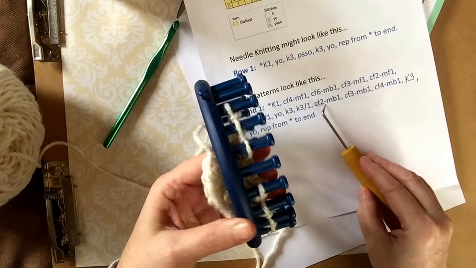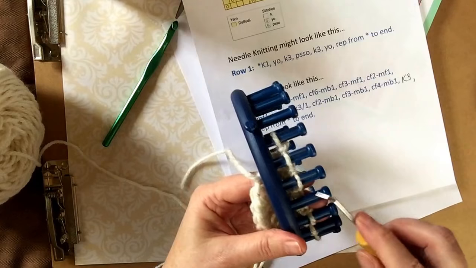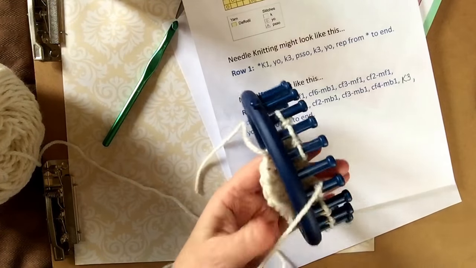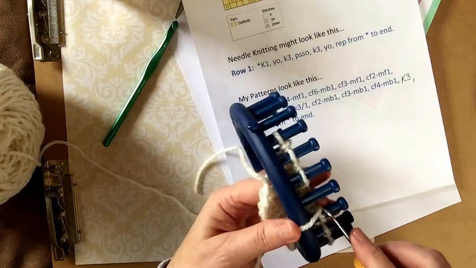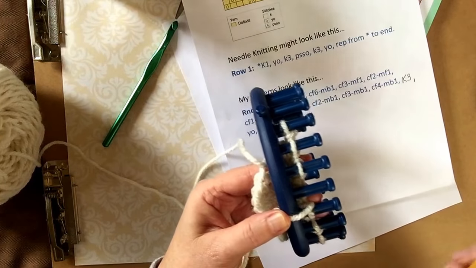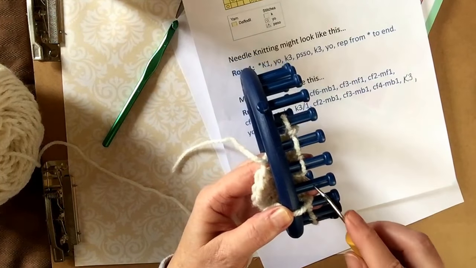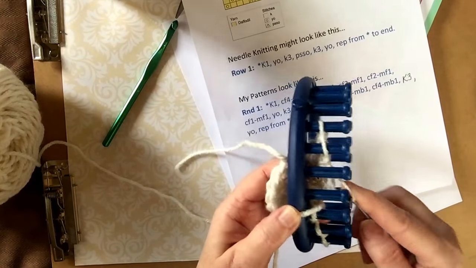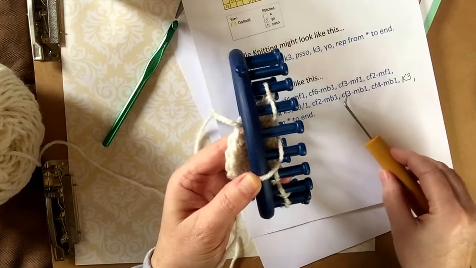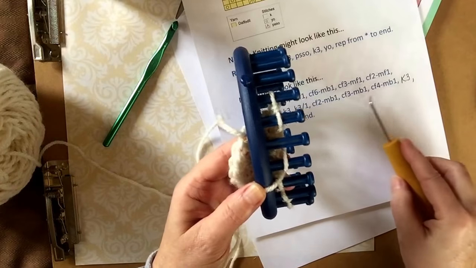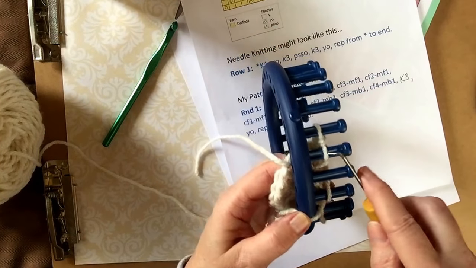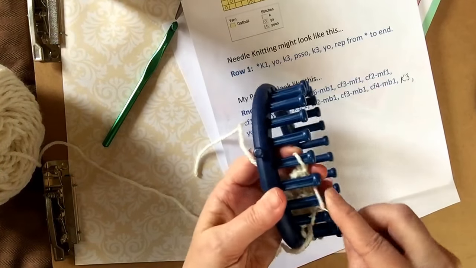Now it says count forward 2, move back 1. 1, 2. Oh, remember, if you pull that forward, you have an easy place marker for where you start counting again. Okay, count forward 2, move back 1. 1, 2. Move back 1. Now it's telling you to count forward 3. Move back 1. 1, 2, 3. Move back 1.